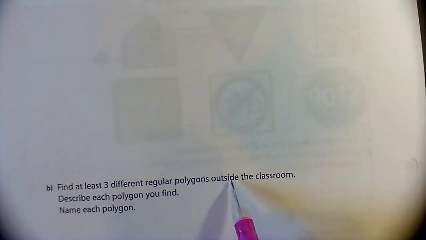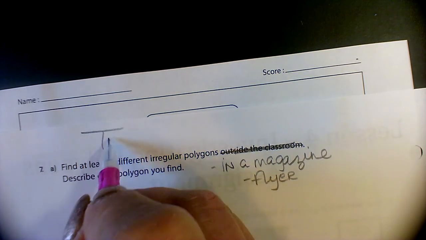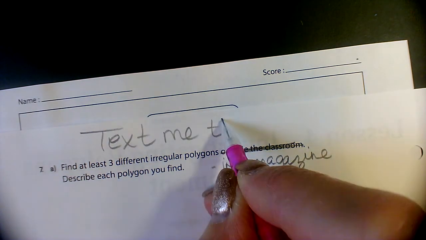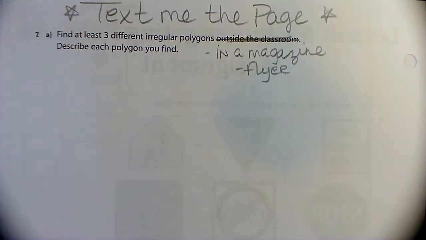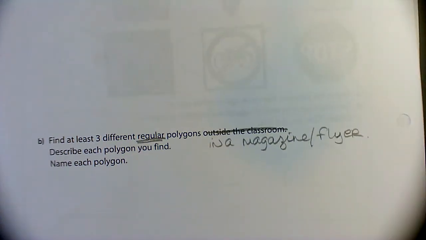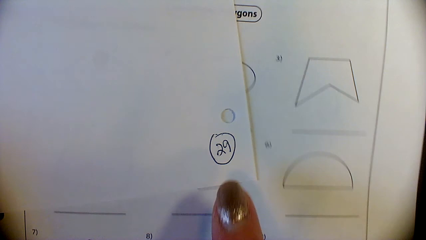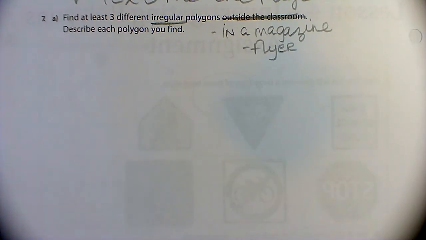All right. Same for these. In a magazine, in a flyer, or something like that, and then paste them in here, and send me this page. Text me the page. Just this page. I'm just interested to see what pictures you come up with. All right, 3 different irregular polygons and 3 different regular polygons. And just send me page 29 once you've done that. I just want to see what figures you did end up finding in magazines and things like that.